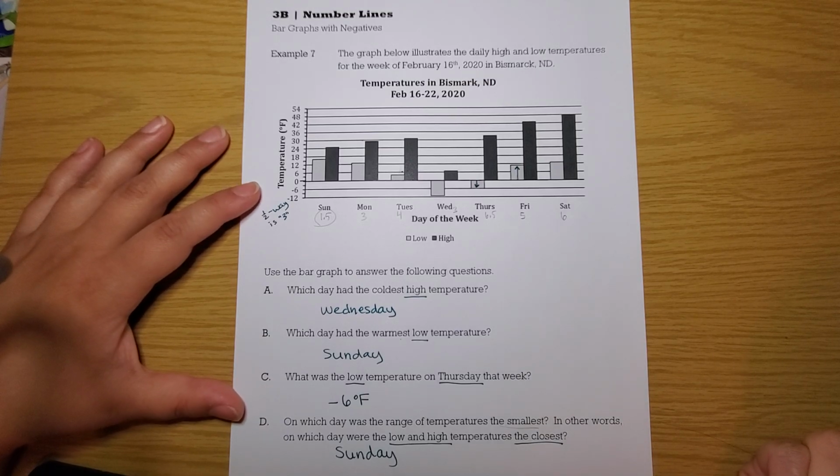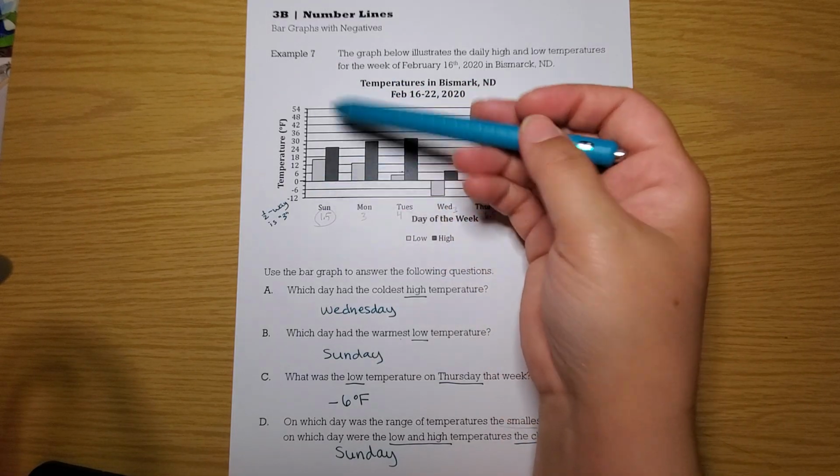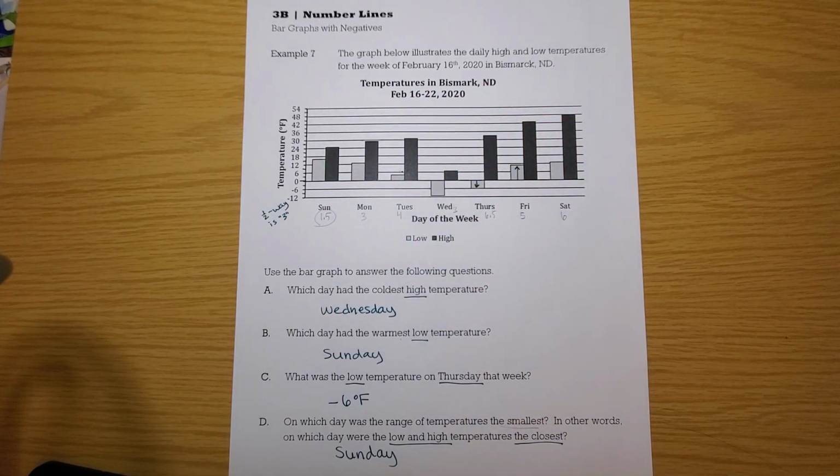Okay, sweet, so that is our example about graphs with negative numbers. In our next video, we're going to talk about order relations. We're going to go back to horizontal number lines instead of vertical number lines like we have here, and use them to compare positive and negative numbers to see whether they're less than or greater than, that kind of thing.